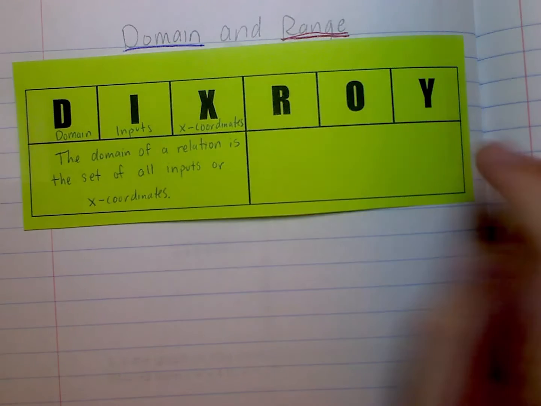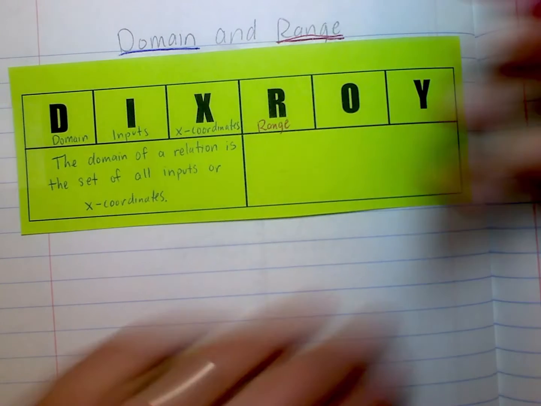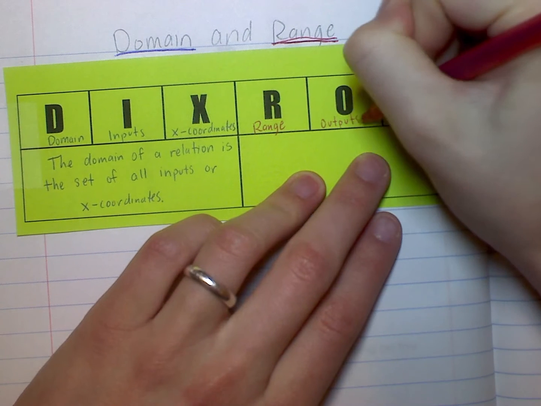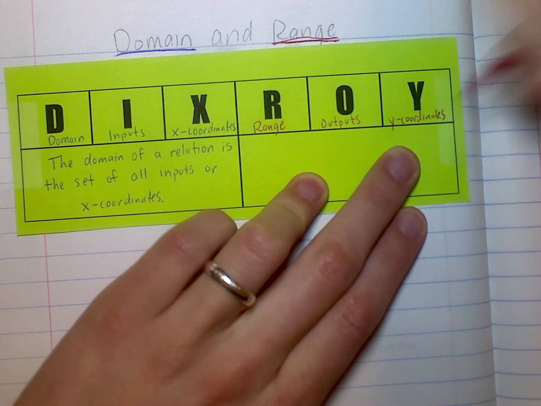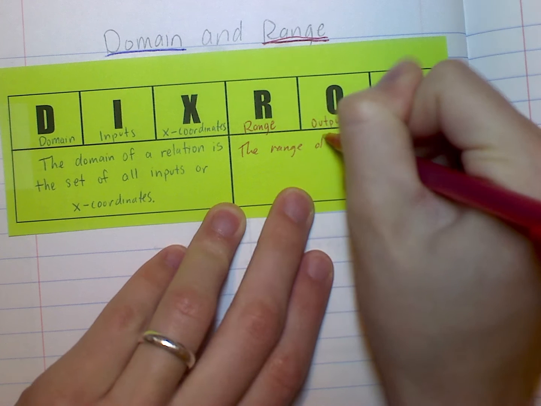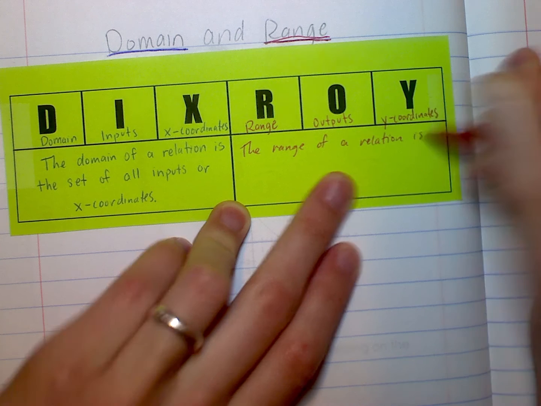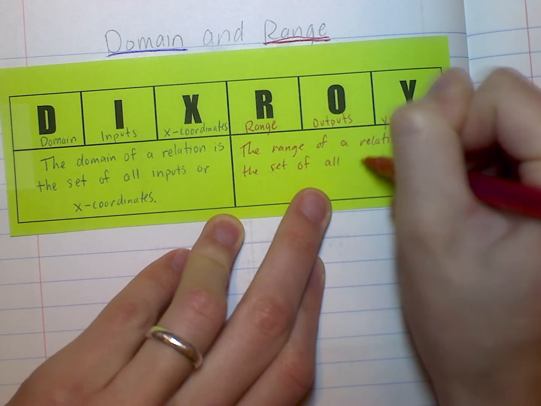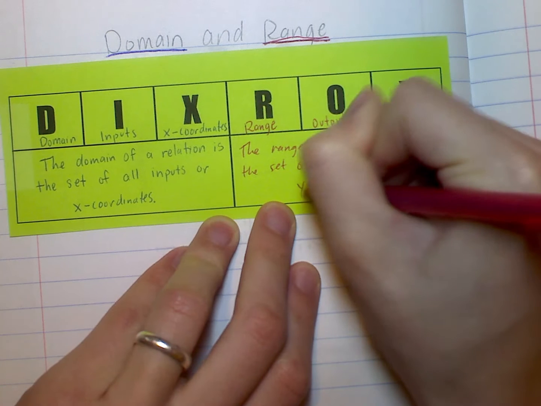Now, based on that, you may be able to guess that the range of a relation is the set of all the outputs or y coordinates. Okay, I'm going to write that. The range of a relation is the set of all outputs or y coordinates.